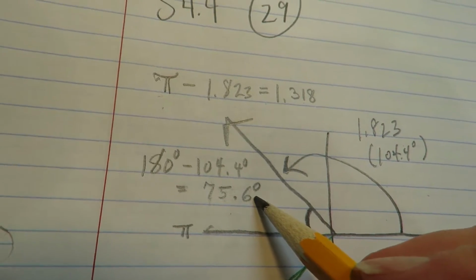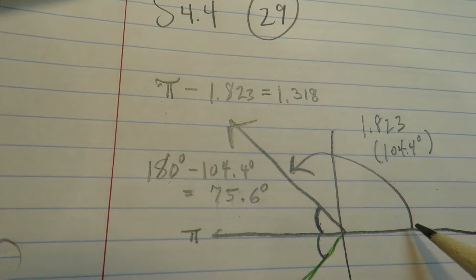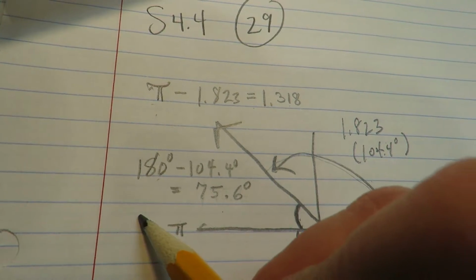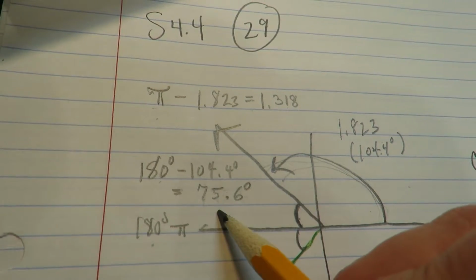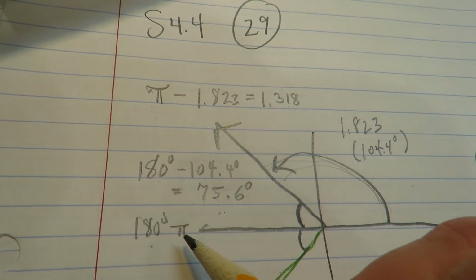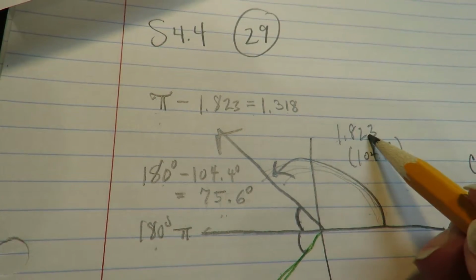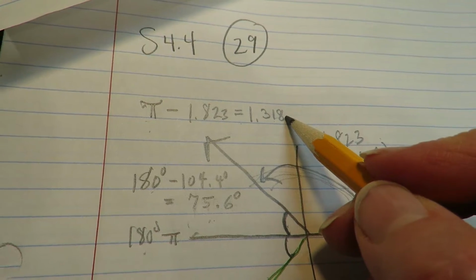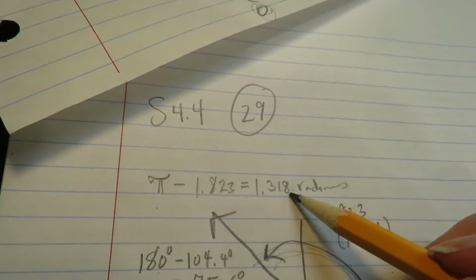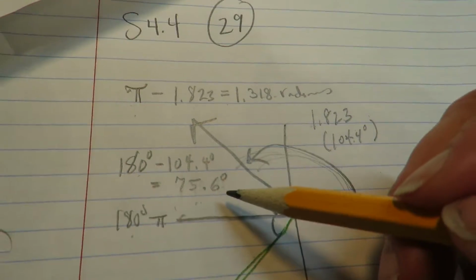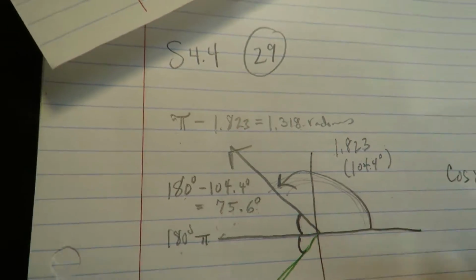So the reference angle in degrees, I did both so you could see it, is 180 minus this angle. So here's your 180 degrees here. If I do 180 degrees minus this angle, it gives me 75.6. The same concept in radians is pi minus the 1.823 radians, which is 1.318 radians. Just because I want you to get used to radians. Okay, so these are the same answer, just in different units. And again, the reason why we need that is because that is the reference angle.